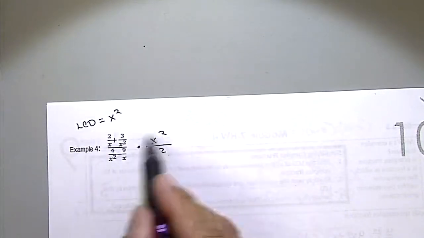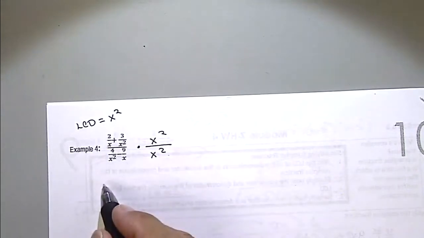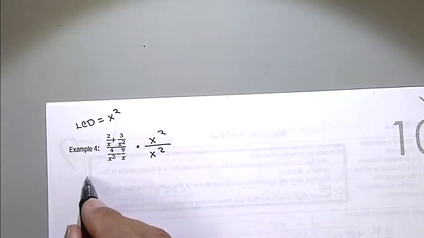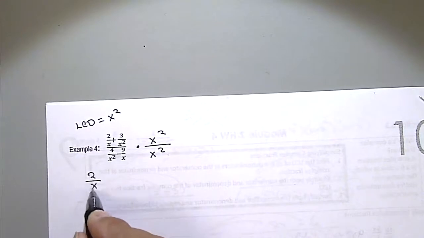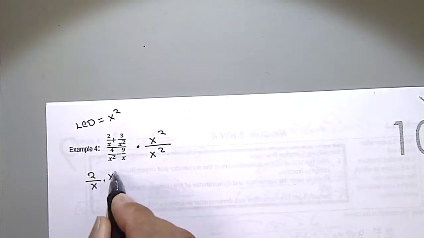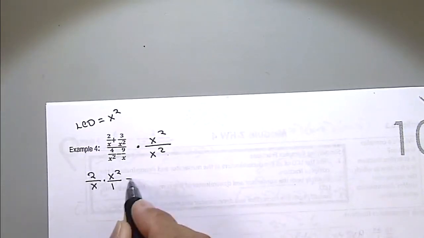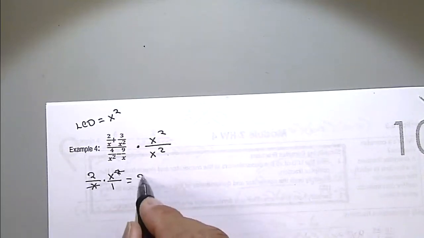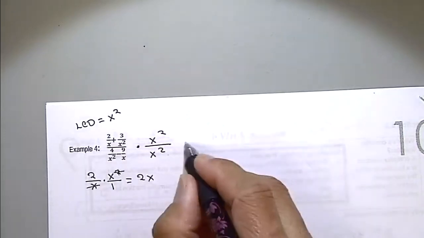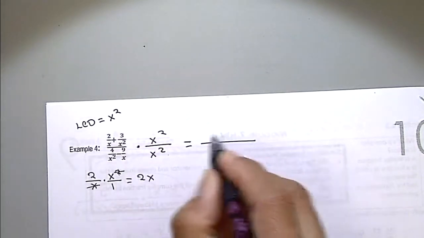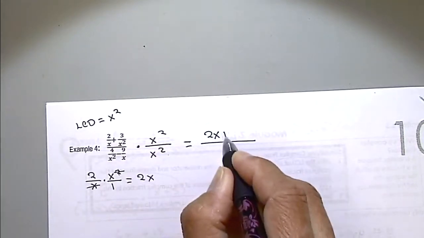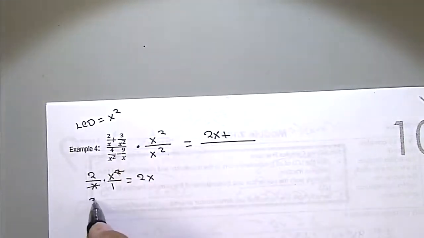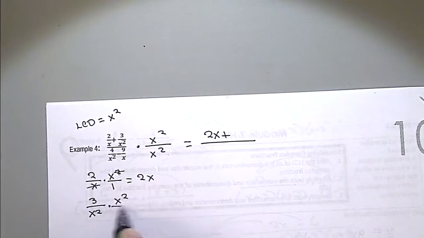So how do I do this? Well, it's up to you. Do you need to write it down separately? If so, you say 2 over x, let's do 4 fractions, times x squared over 1. Well, this cancels, and I end up with just x to the power of 1. I end up with 2x. That takes care of that first fraction. 2x plus, let's do the second fraction, 3 over x squared times x squared over 1. Well, that's just plain old 3.